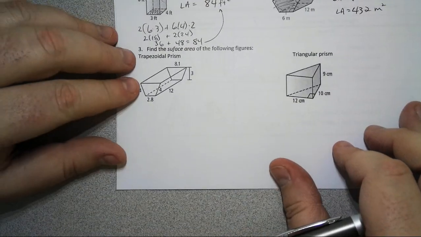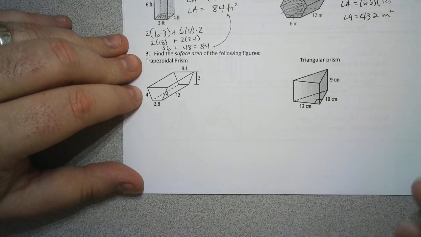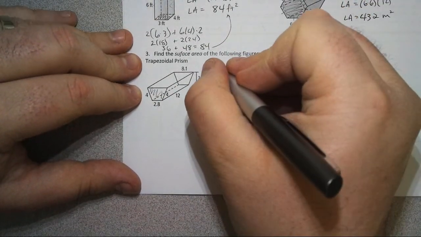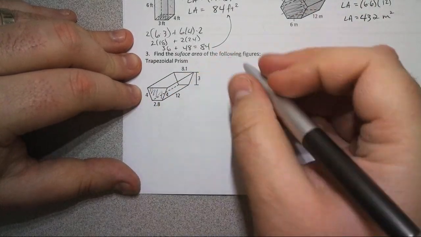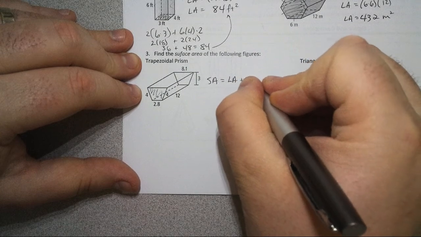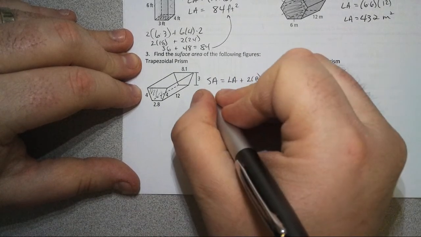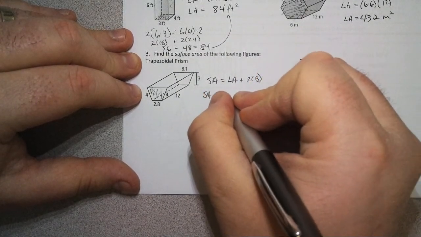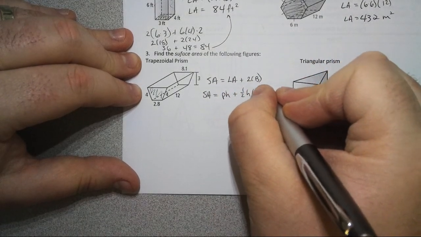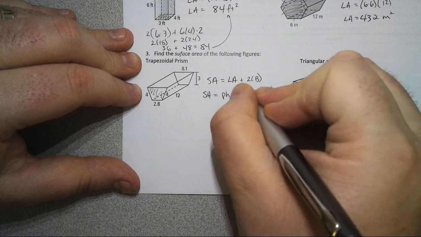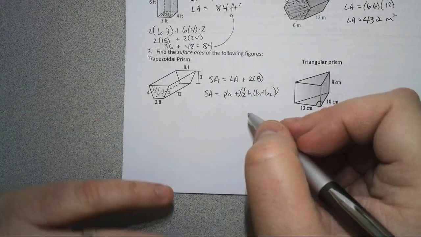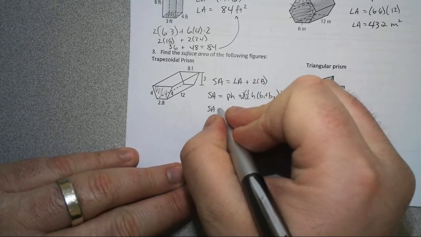All right, surface area. So we've got a trapezoidal prism, so the bases are this. So we're going to do the area of the trapezoid, and then the Ph here. So the surface area is the lateral area plus 2 times the area of the base. So let's do the formula. Ph plus 1/2 the height times base 1 plus base 2. And really we're doubling that, right? So keep in mind that the 2 and the 1/2 are going to kind of drop out here. And then you should be good to go.